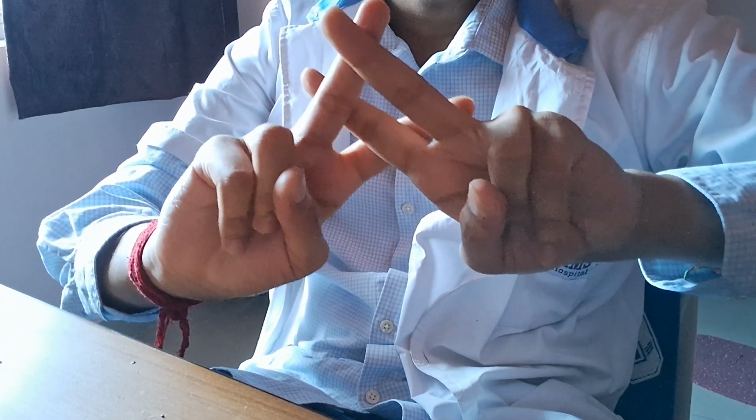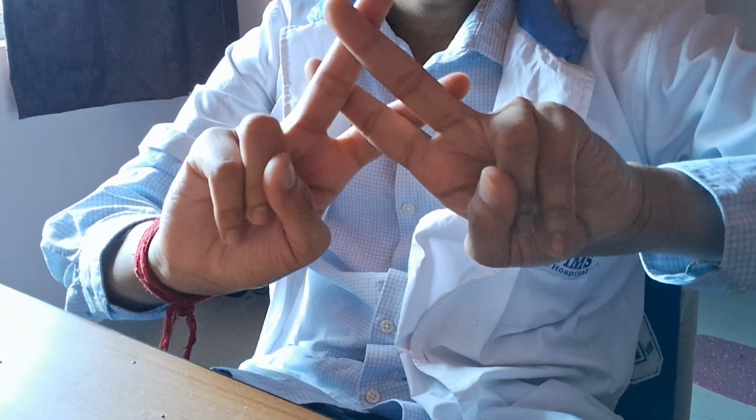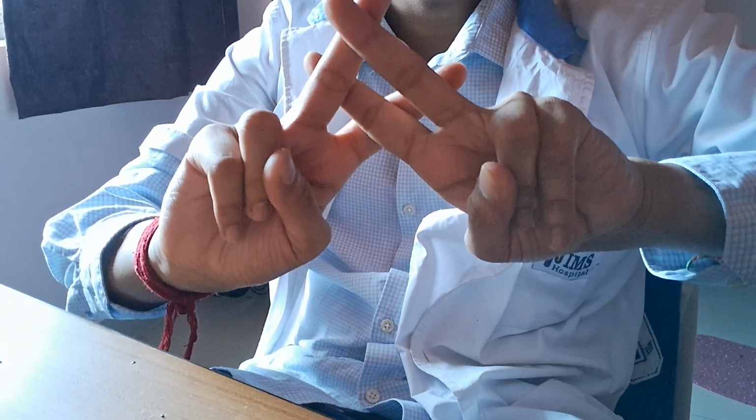So this is about the intermuscular spaces, and this is the trick to remember it. Okay, remember this trick and it will be very easy for you.